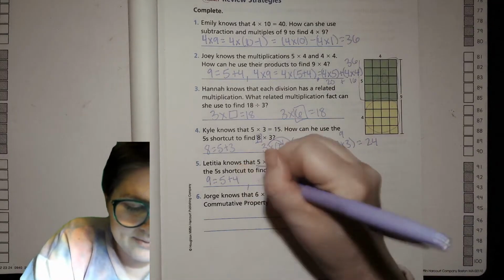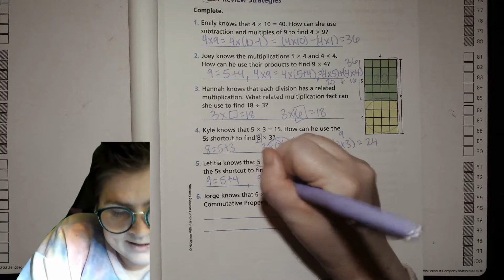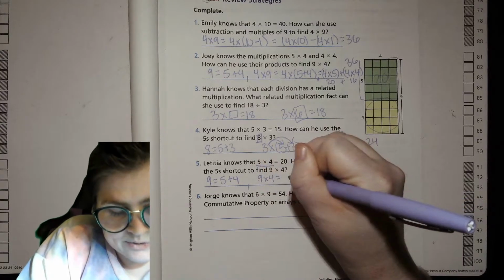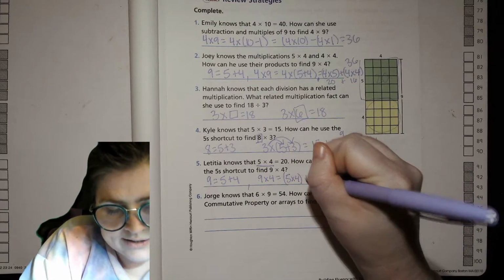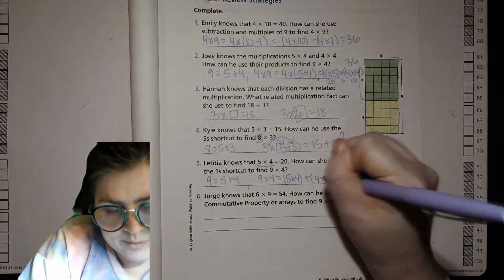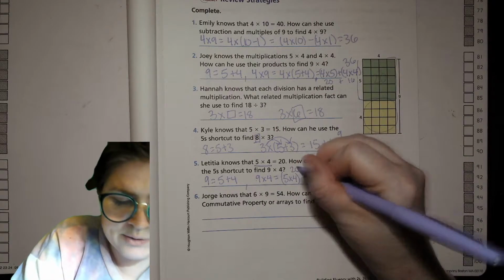So we're saying 9 times 4 is equal to 5 times 4 plus 4 times 4. And we already know the 5 times 4 is 20. What's 4 plus 4?